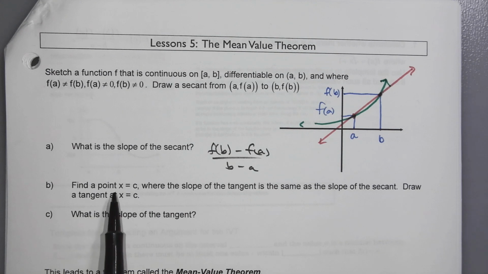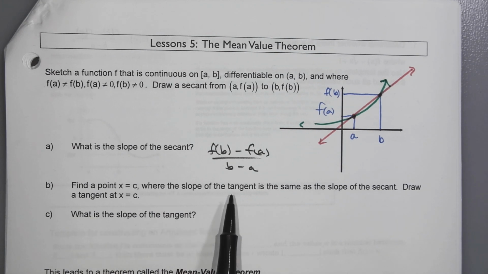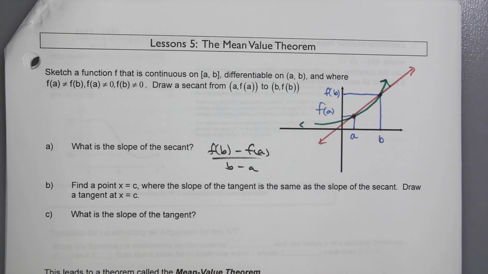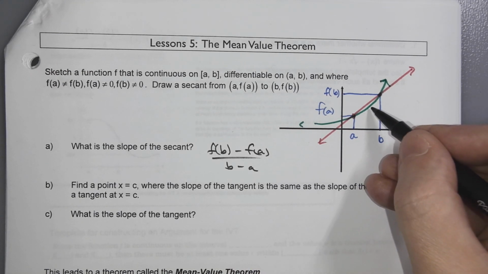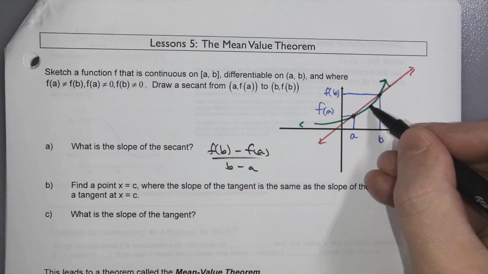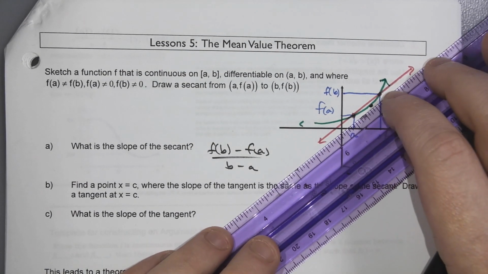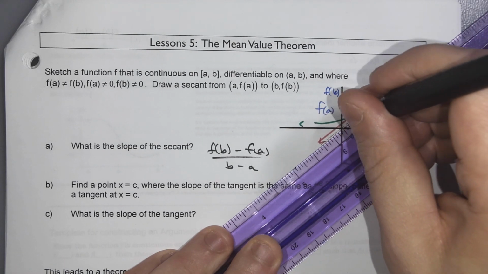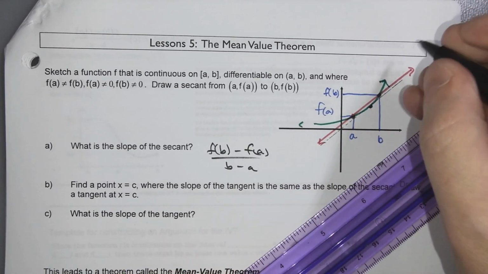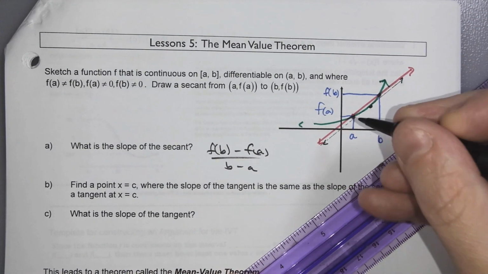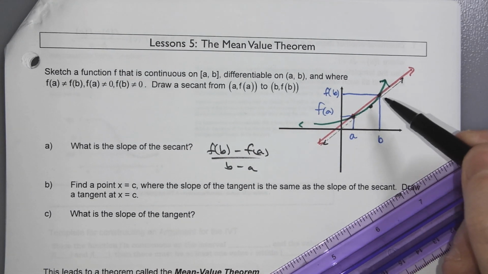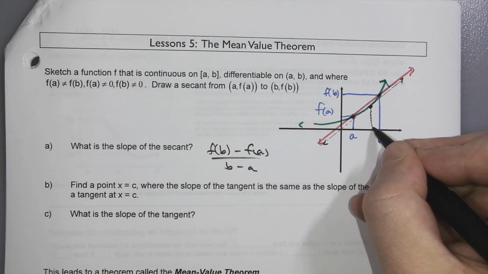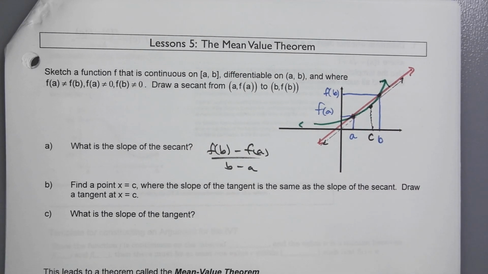And then there is a point C where the slope of the tangent is the same as the slope of that secant. In our diagram, it looks like that point might be right about there, right? Notice if I were to draw in a dotted tangent line at that point, how it looks like it's pretty parallel. It's almost the exact same slope as the secant line in red. So that point would be located approximately right there.